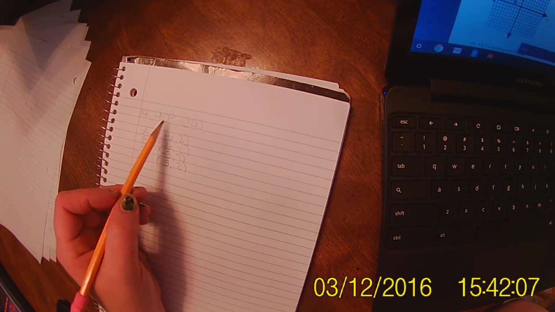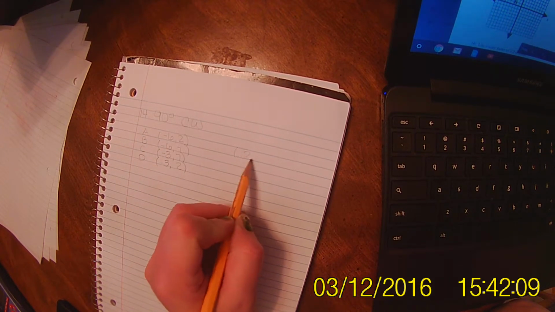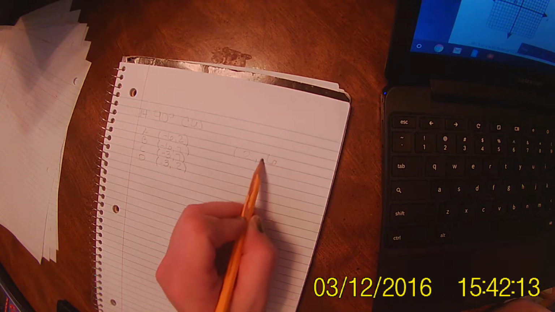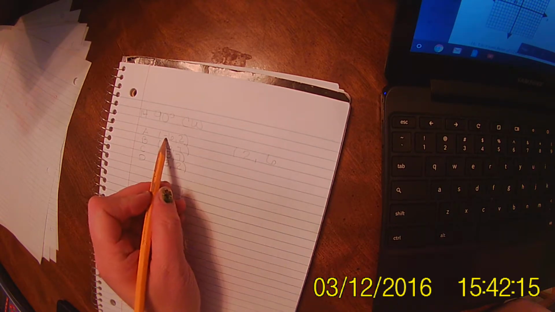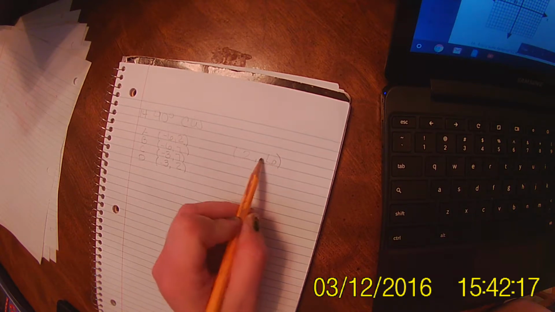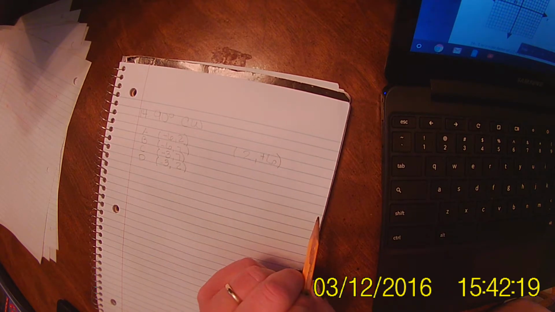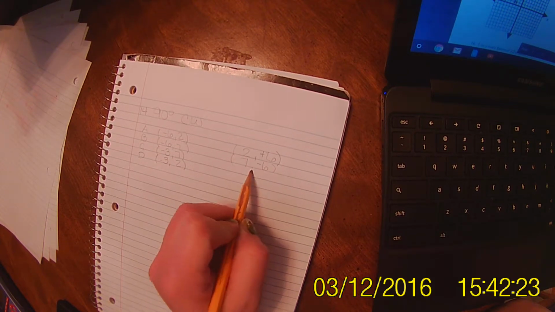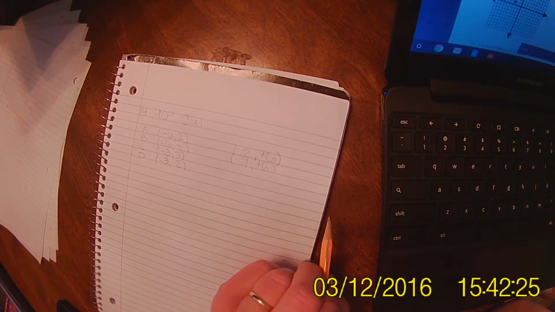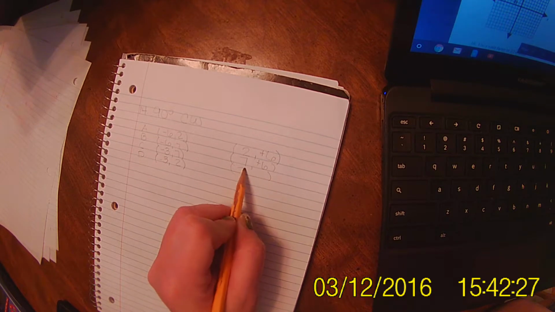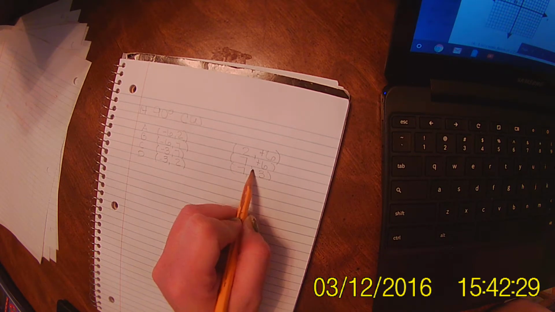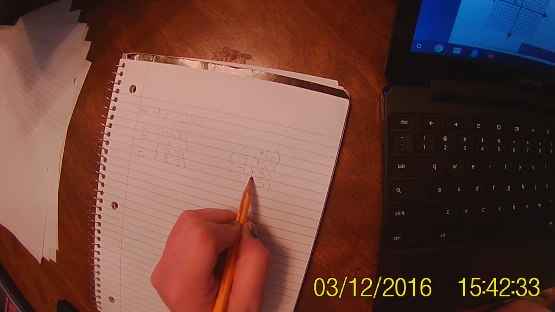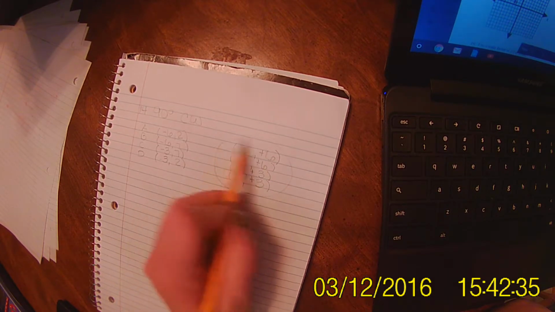Now, for me to go 90 degrees clockwise, we're going to flip these and change the sign of the second number. So it was negative, now I'm going to make it positive. Flip, change the sign of the second one. Flip, change the sign of the second one. So here's my new points.